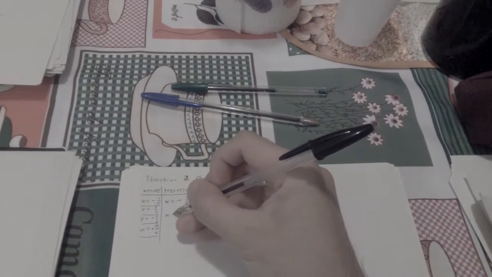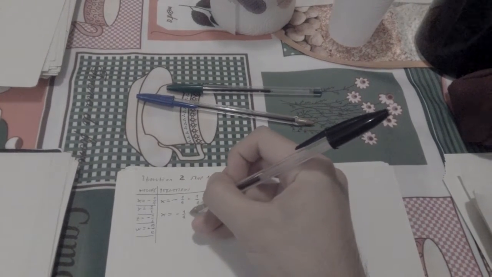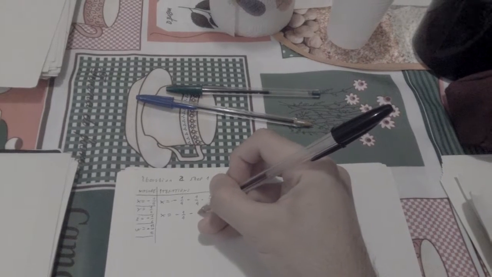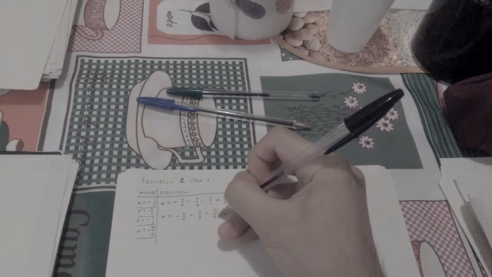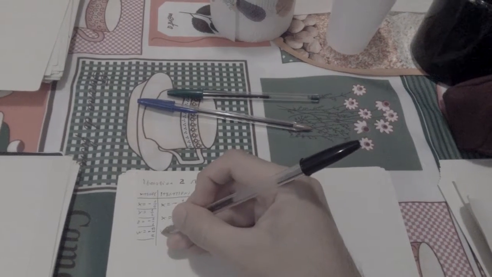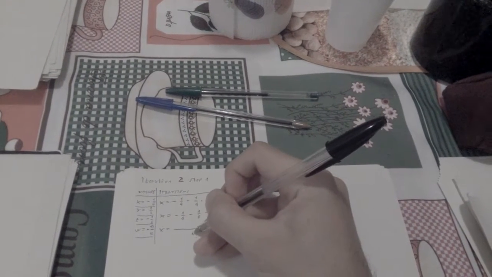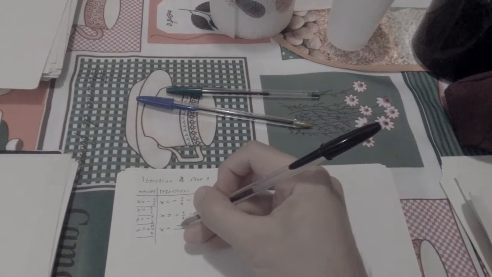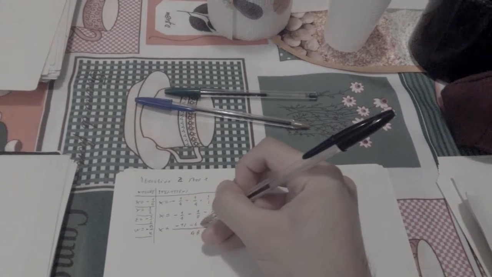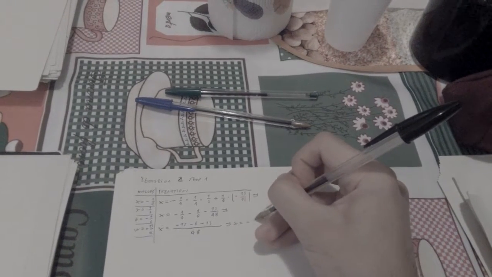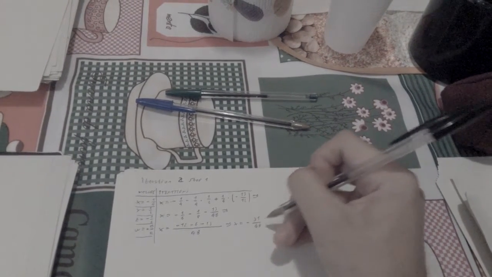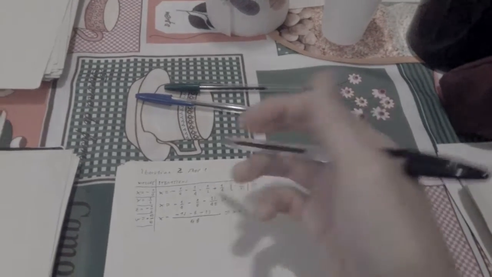So x is equal to negative 1 over 4 minus 1 over 8 minus 13 over 48. So x is equal to over 48, negative 12, negative 6, negative 13. So x is actually equal to negative 31 over 48. There we go.